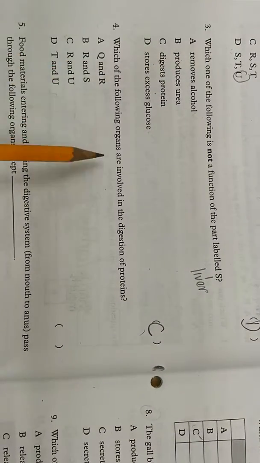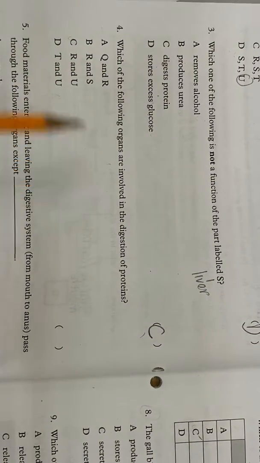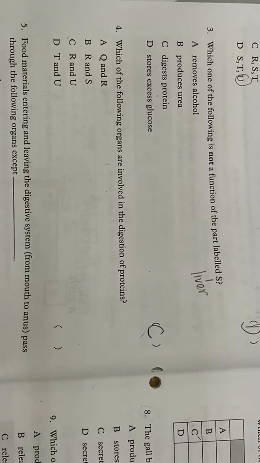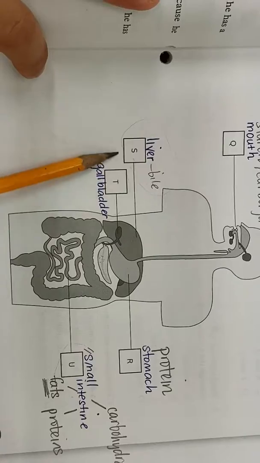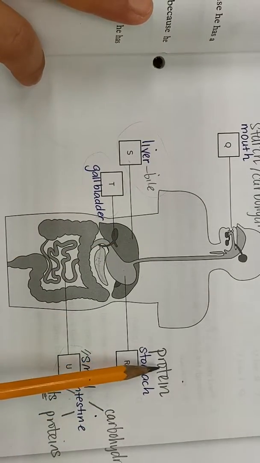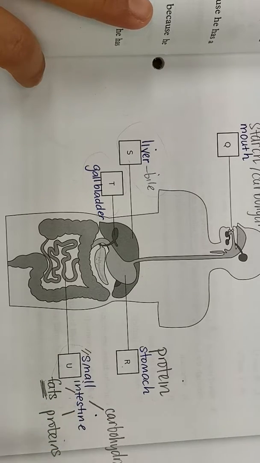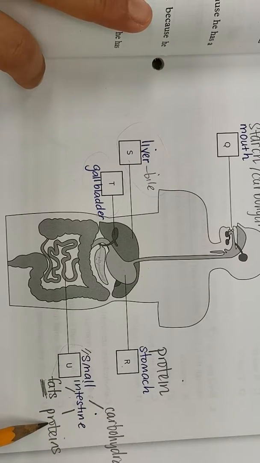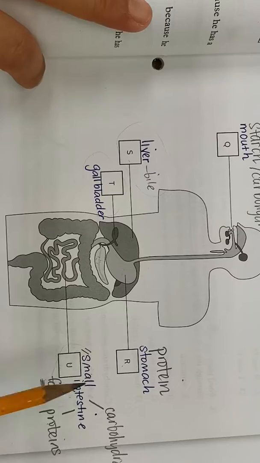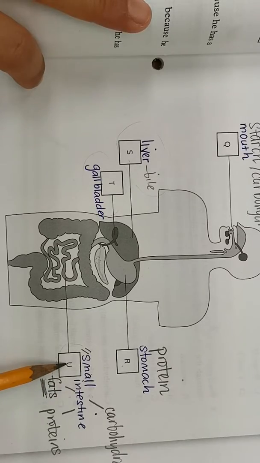Question 4. Which of the following organs are involved in the digestion of protein? So again, we will look at protein here. Protein is digested in the stomach, so R is definitely involved. Proteins are also digested in the small intestines, so U is involved.